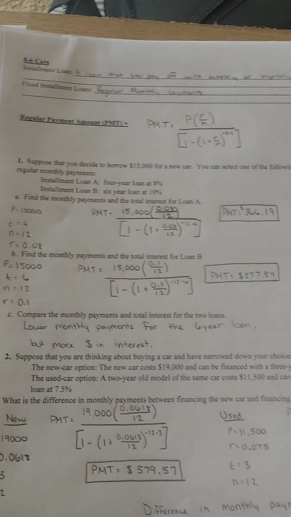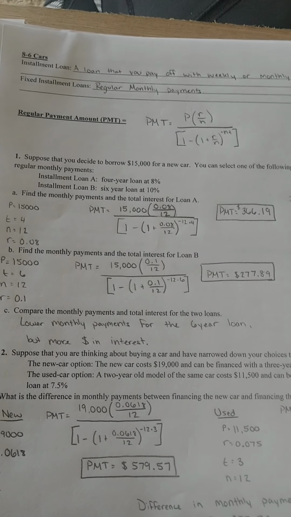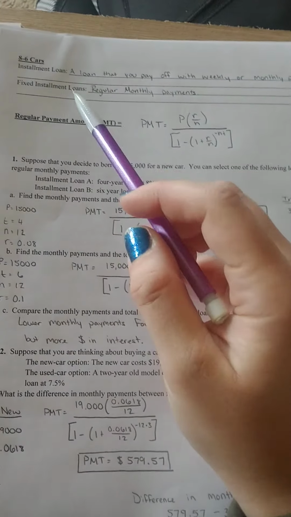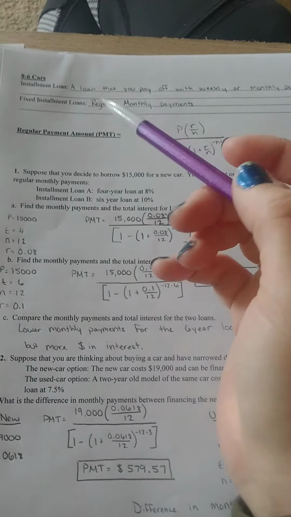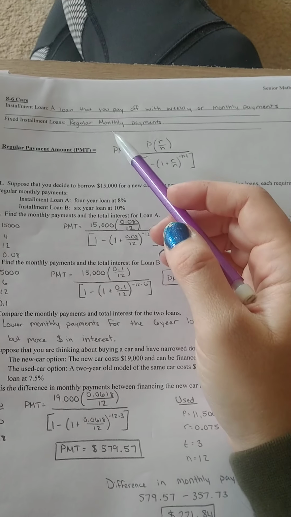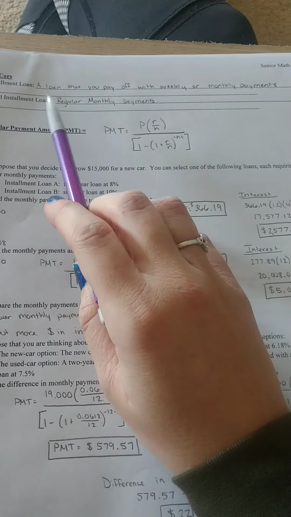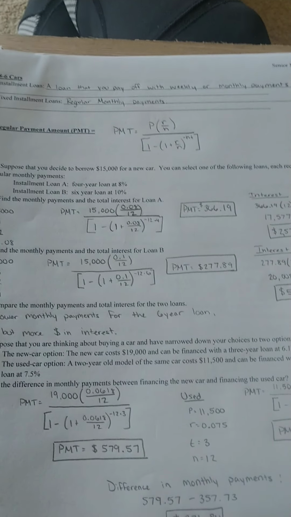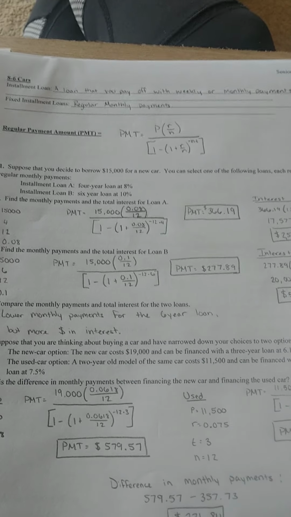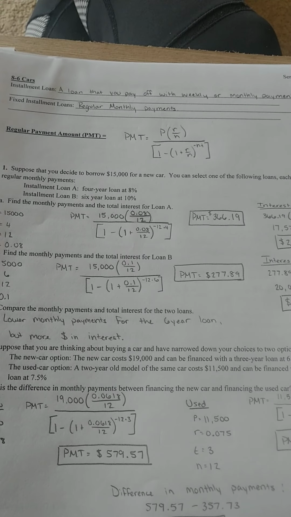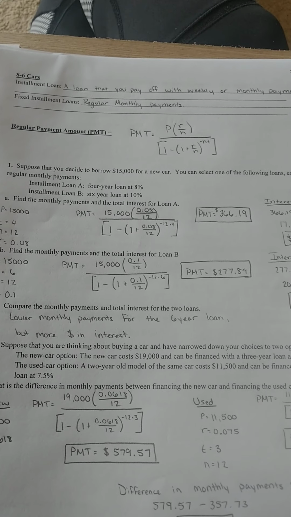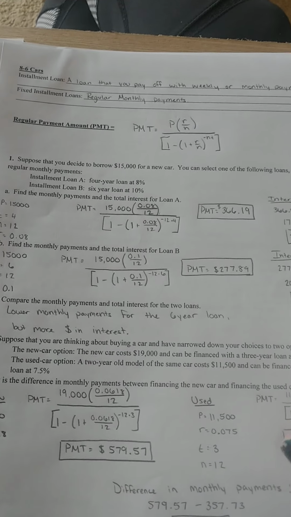All right, so now we're doing car loans. I'm assuming that you're going to be dealing with car loans before you start dealing with your IRAs and annuities, but I may be wrong. But for cars, you've got installment loans. Installment loans are loans that you pay off with weekly or monthly payments. Your fixed installment loans are regular monthly payments. Sometimes you're going to see fixed interest rates versus variable interest rates. Variable interest rates means that your payments are going to fluctuate in cost, whereas if you have a fixed loan, your payment's going to be the same no matter what.